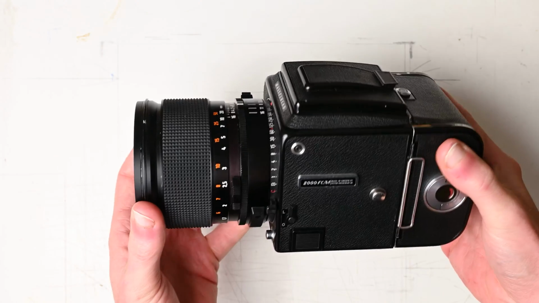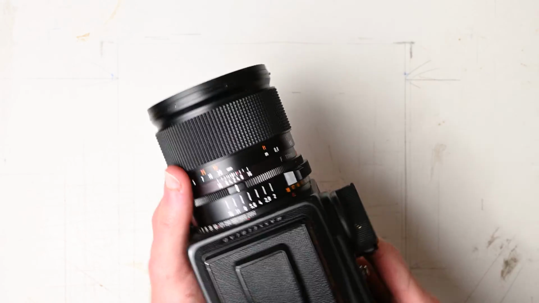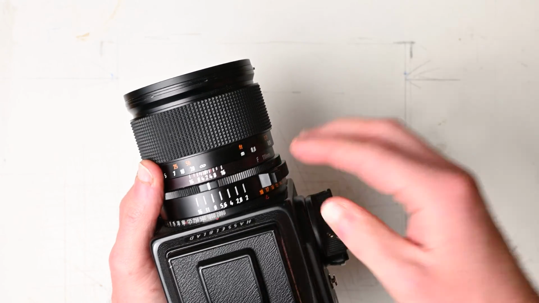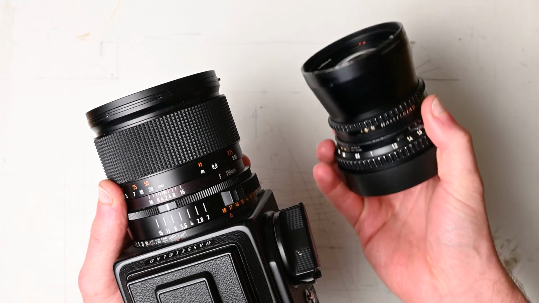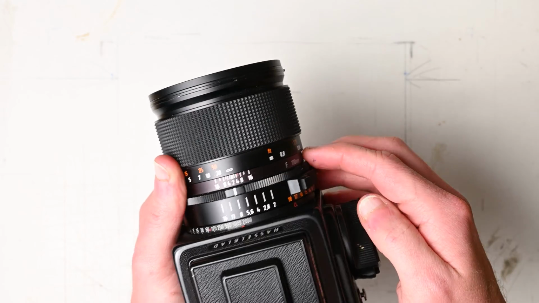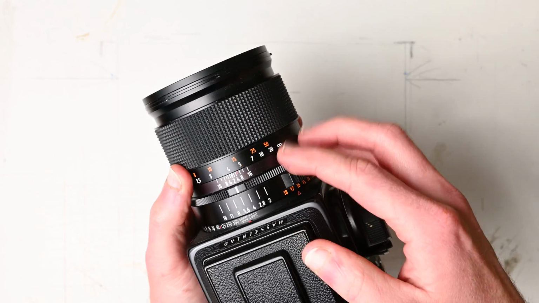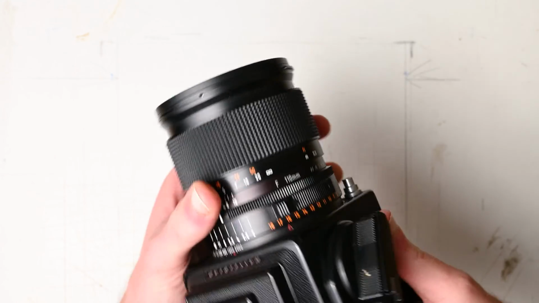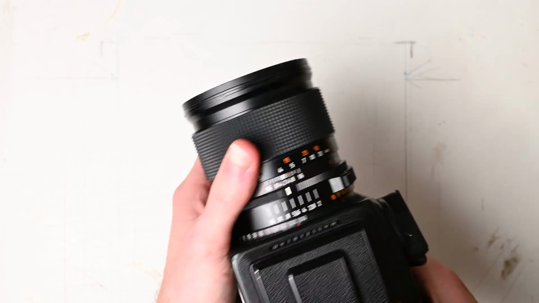This is my 2000 FCM with the Zeiss Planar 110mm f2, the bokeh monster. You can distinguish between these F-series lenses and the C-series lenses by the fact that the F-series lenses don't have a shutter speed selection dial on the barrel. You have a focusing ring as normal, you have your aperture ring, but there is no shutter speed dial because there's no shutter in the lens. And of course you have the EV lock and EV scale like any other Hasselblad lens.